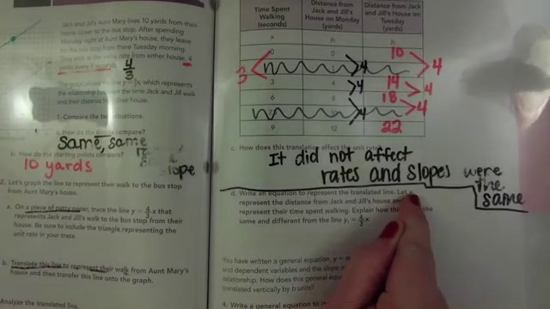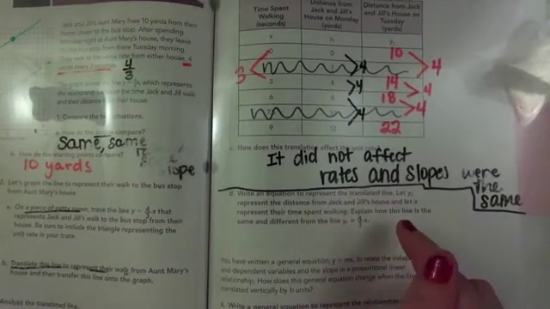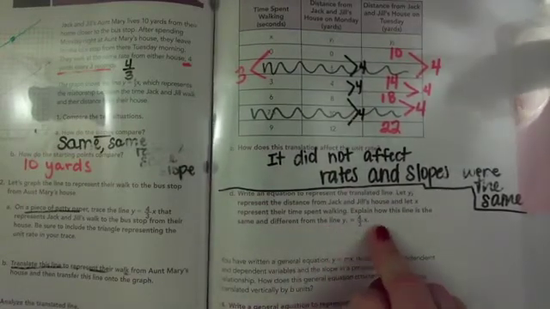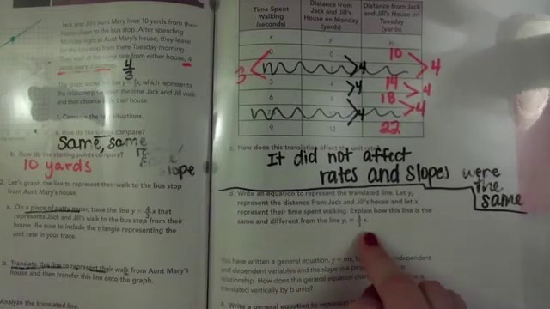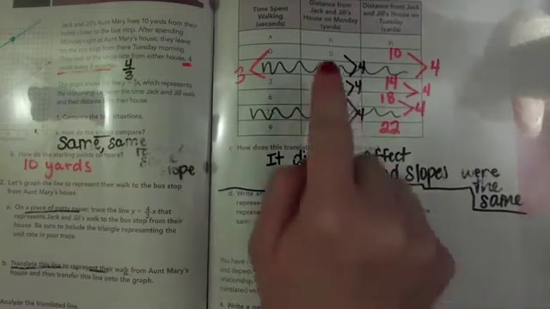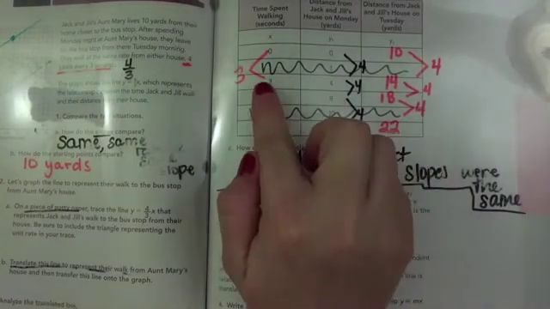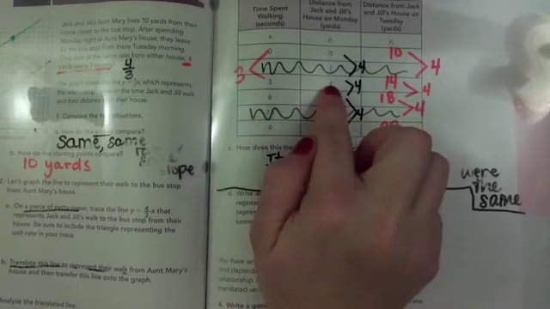Let y2, see that little 2, that just means the second y, so that's this column here, represent the distance, and let x represent their time spent walking. Explain how this line is the same and different. So if we think about the equation y equals 4/3 x, so that's this one. Notice in 3 seconds they went 4 yards.